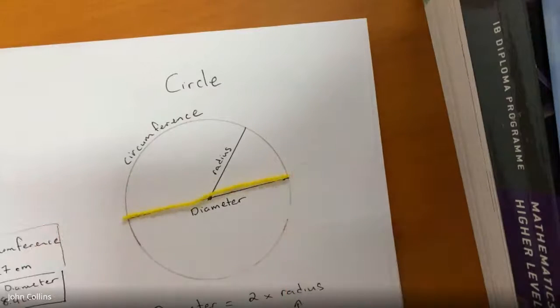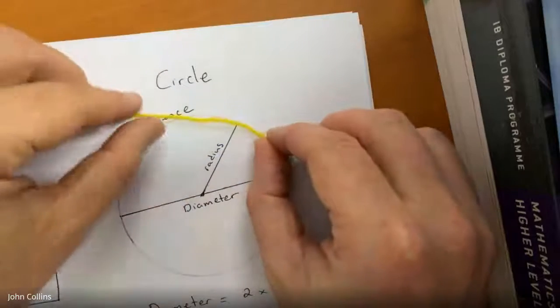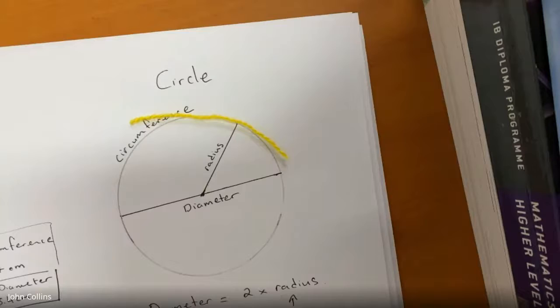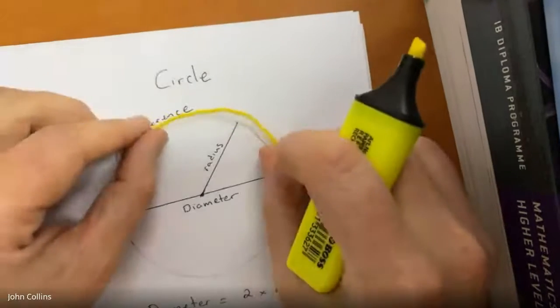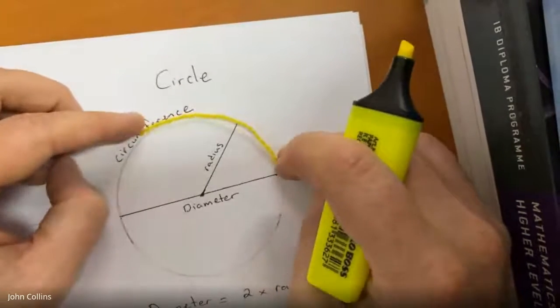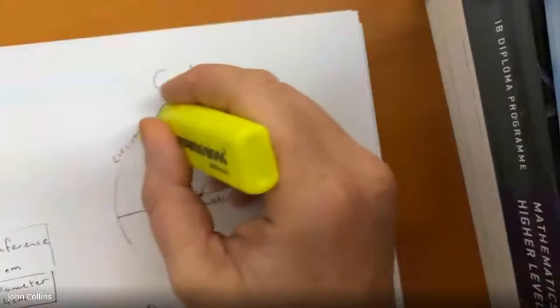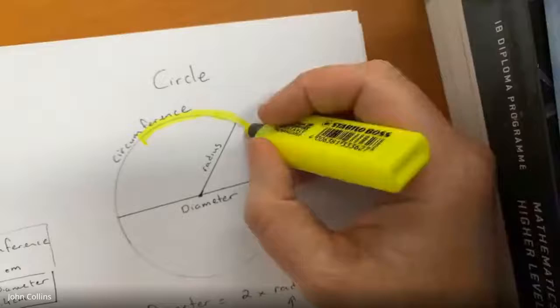Now, I'm getting to this number that a few of you talked about, pi. If I put this diameter around the outside of the shape, how many times will it fit in? Like 3.14?